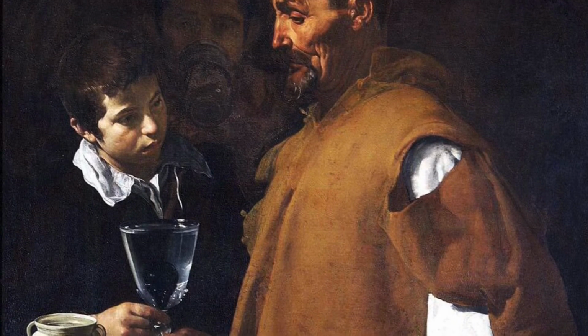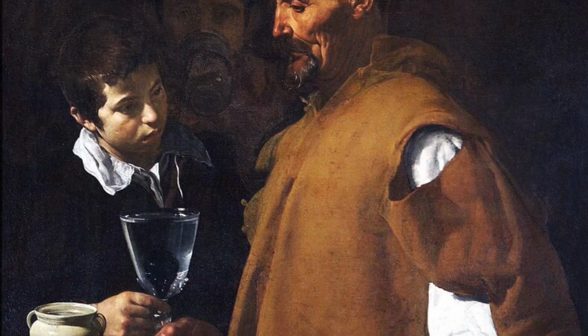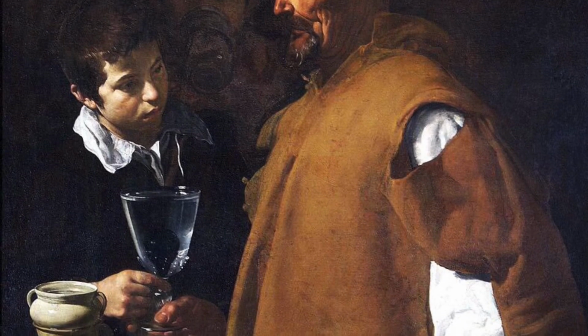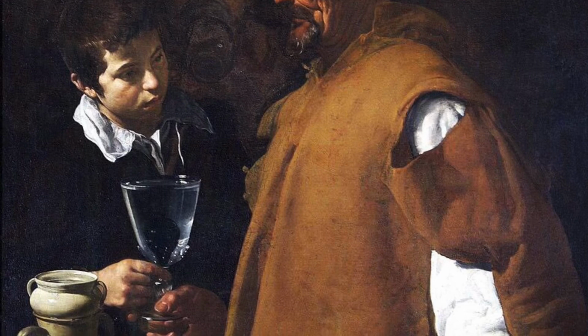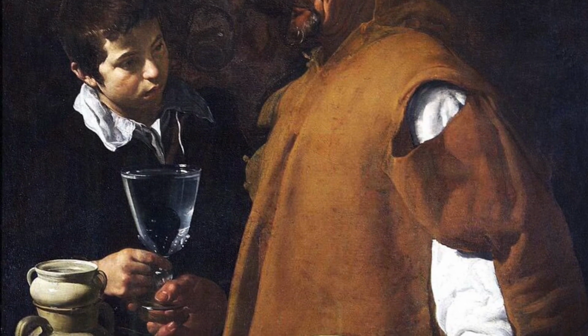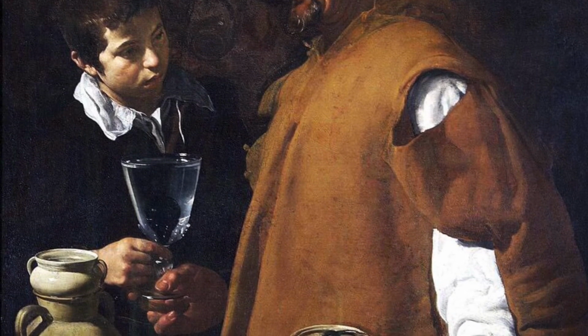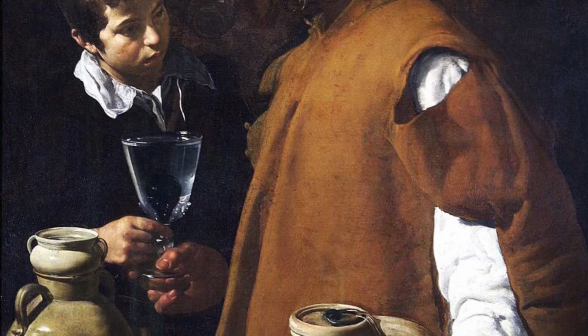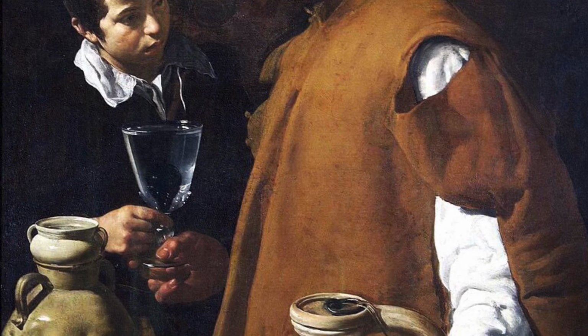Velázquez's early work was in many ways similar to Caravaggio. This is The Water Cellar of Seville, and it shows the same observational style as Caravaggio, with the dramatic, intense light and shade and sense of reality.